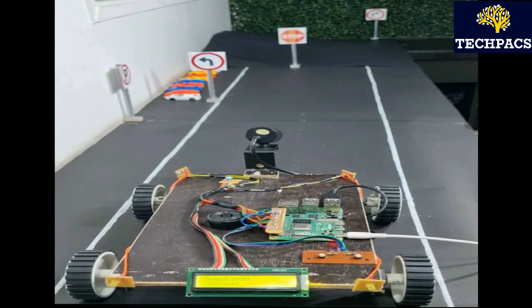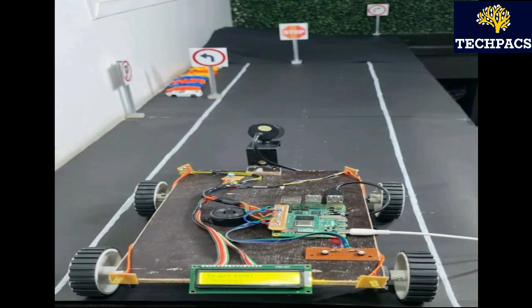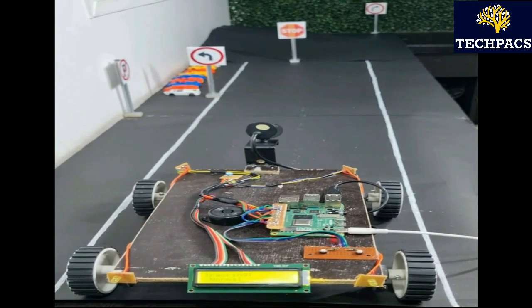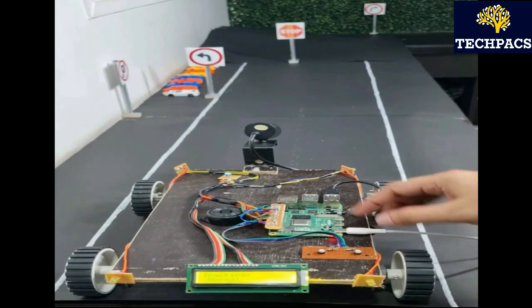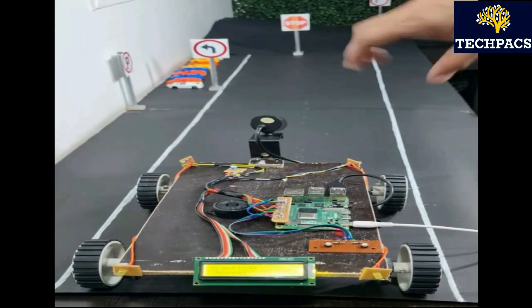As you can see, currently we have not connected any monitor to it so that the visuals can be seen on the screen. We will show that in another section of the demonstration. Right now you can see we have just given the power source to the controller, the Raspberry Pi, and right now it is in between two lanes.